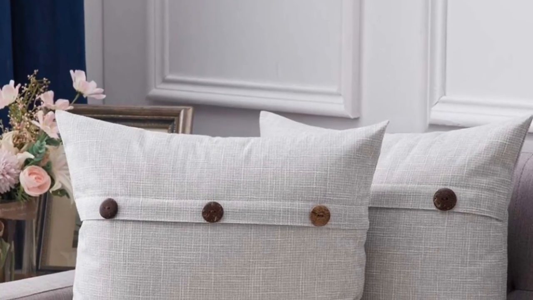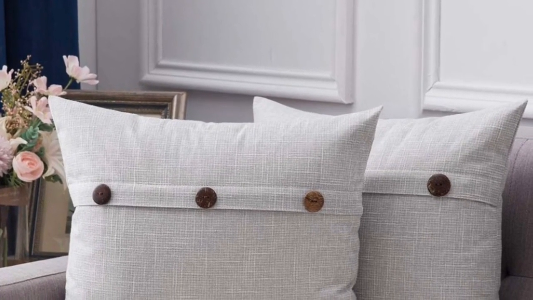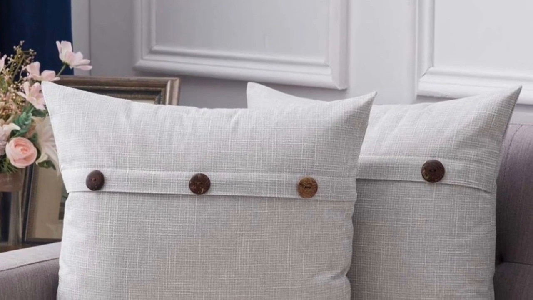But I want to add another neutral color without adding anything too drastic, because this room is very calm, very warm, very neutral. So I've ordered some pillowcase covers from Amazon, and I will insert a picture of those in here as well. And the color is called grayish white.